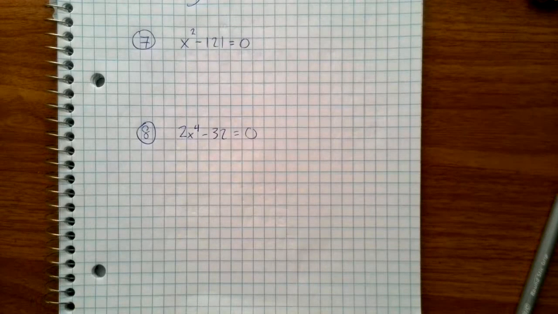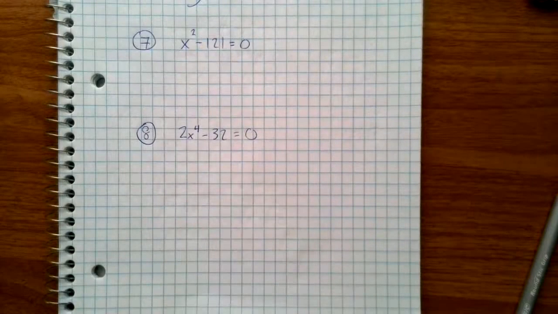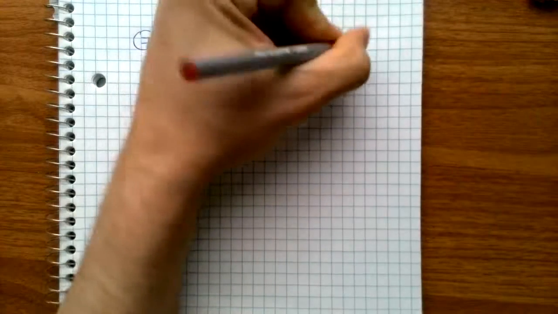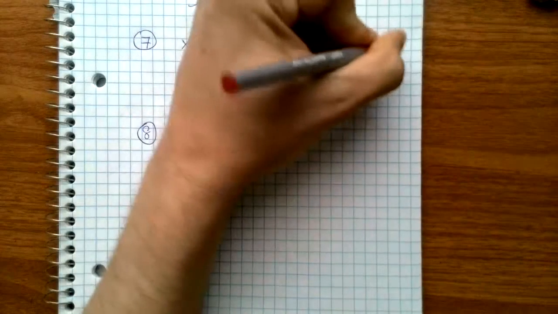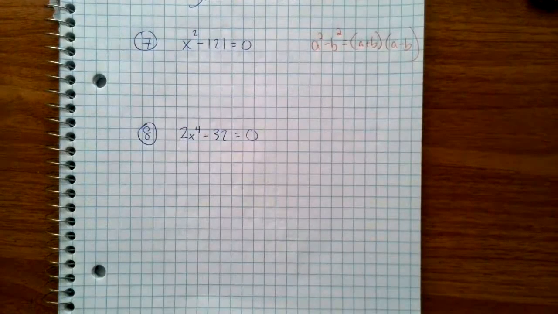The next two problems, as you can see, have two terms, or binomials. When we have two terms or binomials, we want to be on the lookout for a difference of squares. And just again, as a quick reminder, difference of squares has that structure or that pattern.